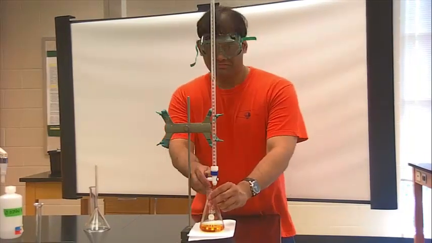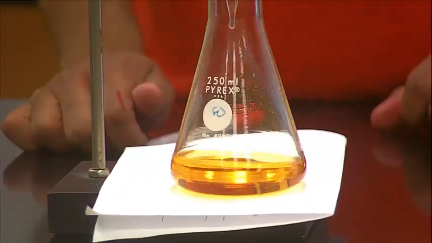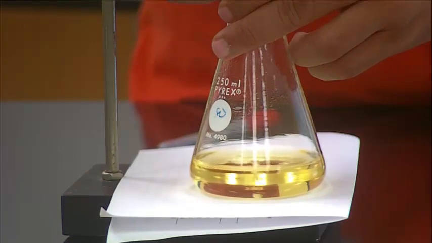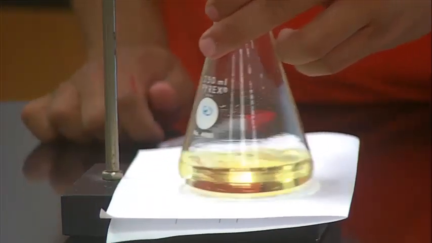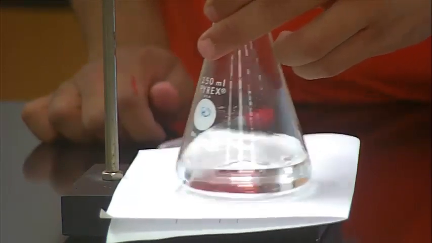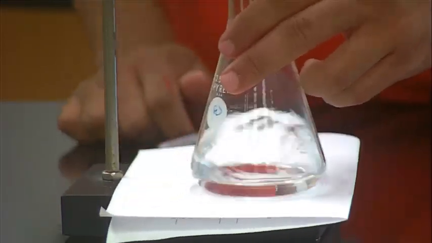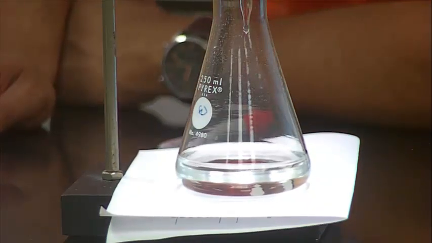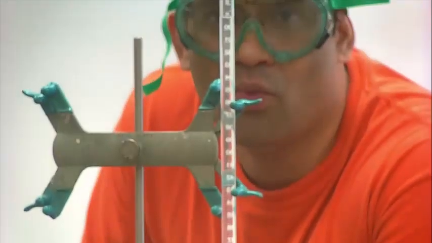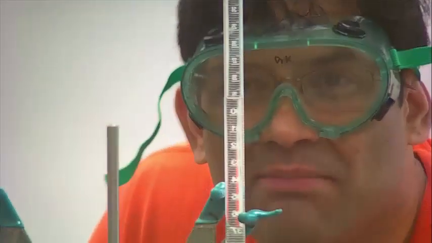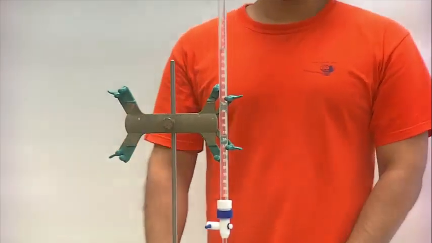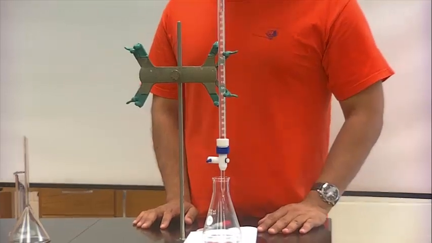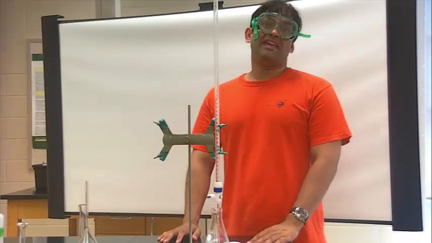Okay, any moment now. I'm going to go 1 mil. Okay, so I'll read that, and I have about 29.13 mils. That is my trial titration, 29.13 mils. I'm going to do this again, repeat the experiment, and do my exact titration.